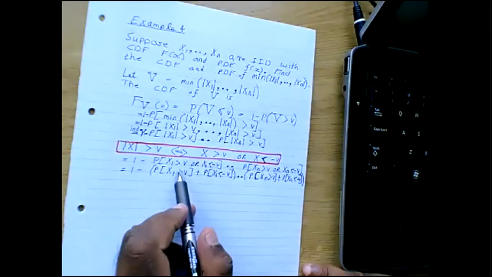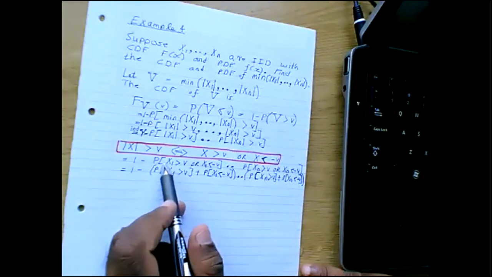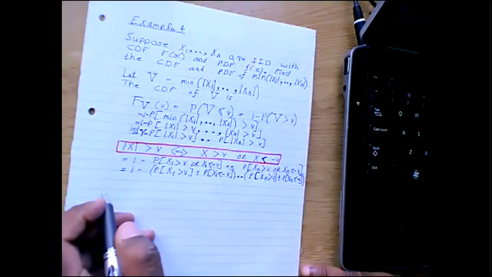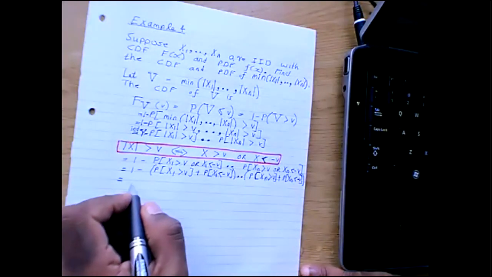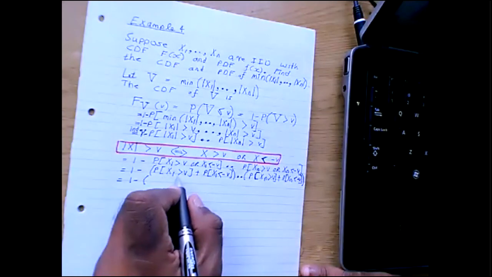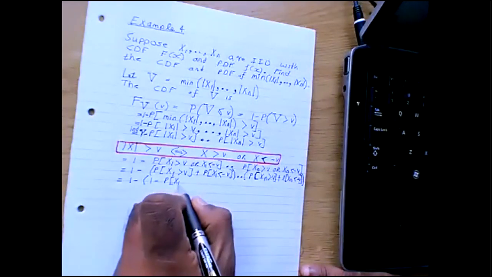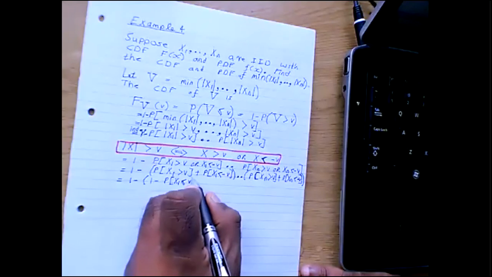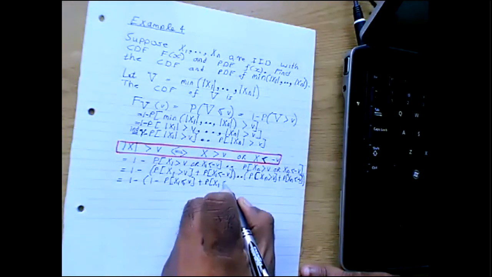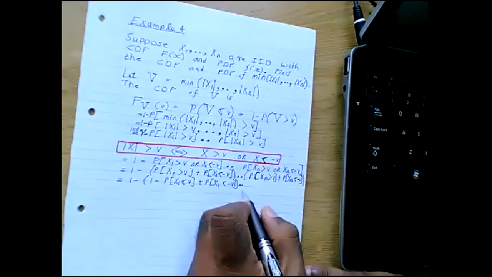That's using the fact that these two events are mutually exclusive, which means they cannot occur together. So this probability must be the same as this sum of probabilities, and the same thing here. In the next step, I'm going to write the probability that x1 is greater than v as 1 minus the probability that x1 is less than or equal to v, and the same thing here.